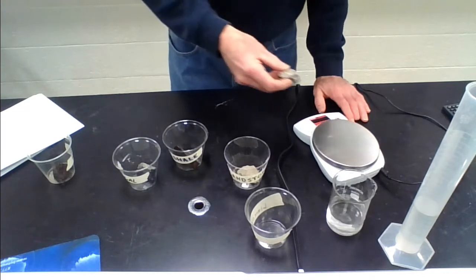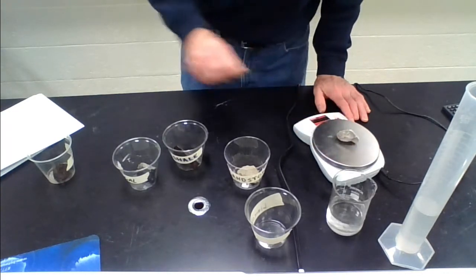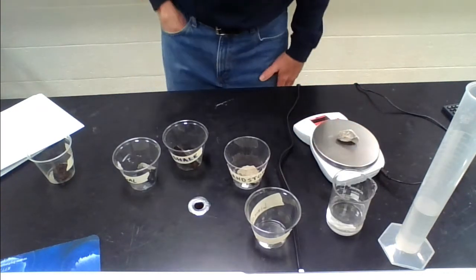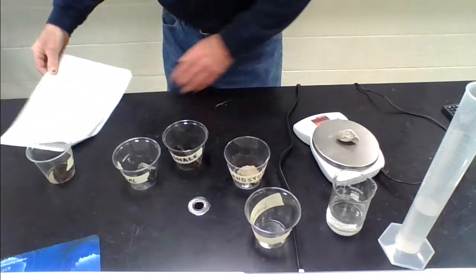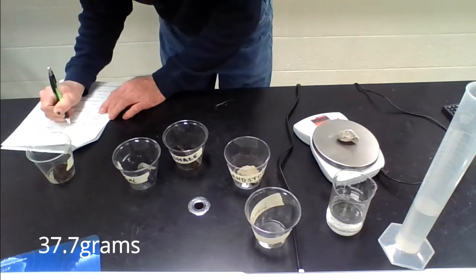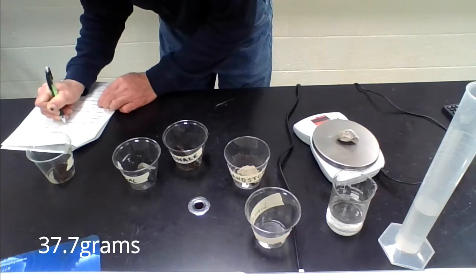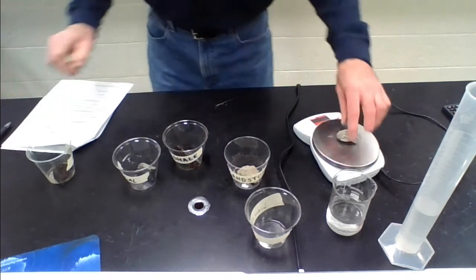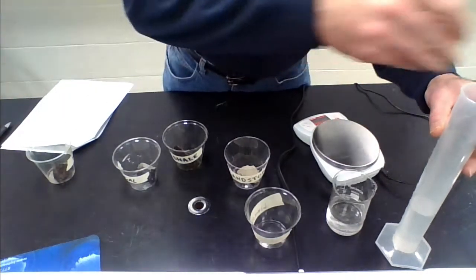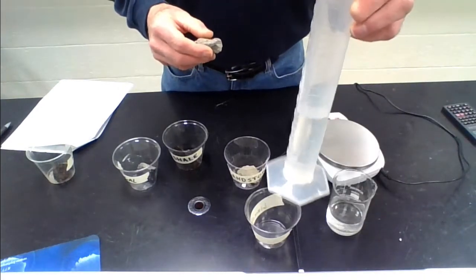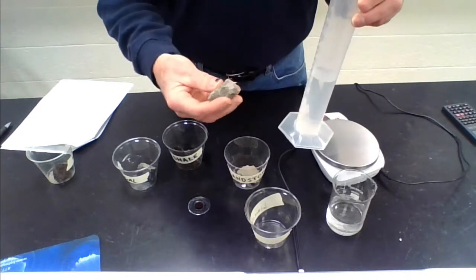On the digital scale, you'll want to write down it has a mass of 37.7 grams. I think this rock will fit in our graduated cylinder.